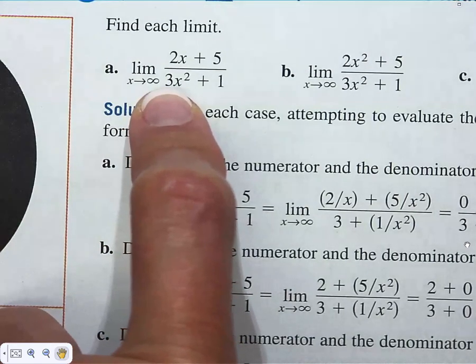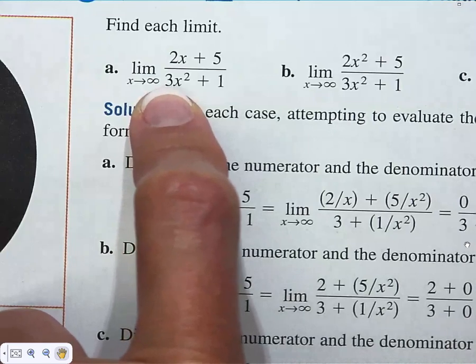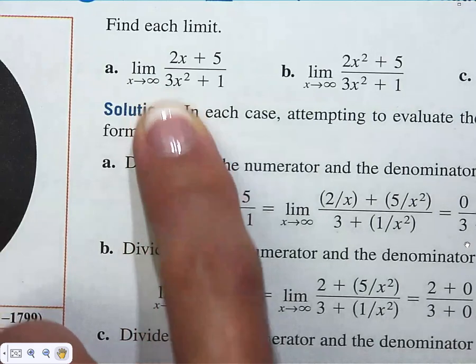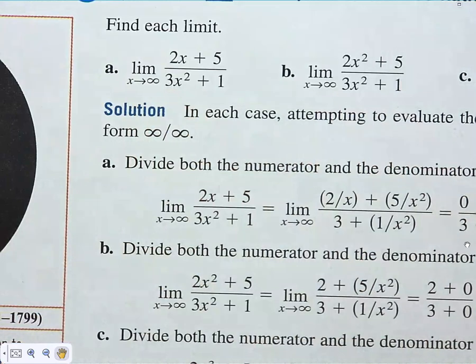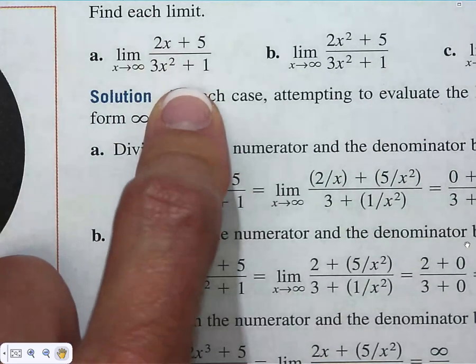If the bottom's getting big faster than the top, it's going to be going to 0. I can see that if I've got a fraction where the denominator is getting big faster than the top, then the whole thing's going to 0.